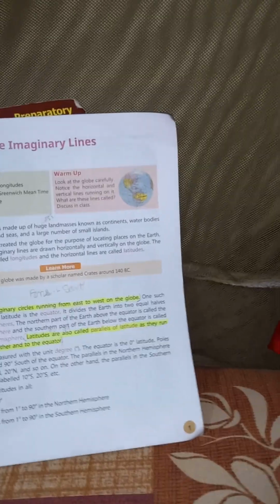Class 5th A, NCERT book. Chapter 1, the imaginary lines.